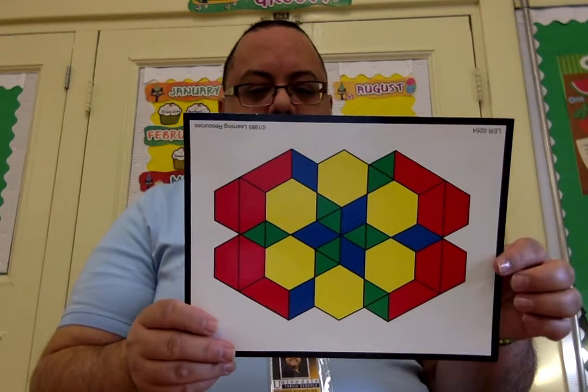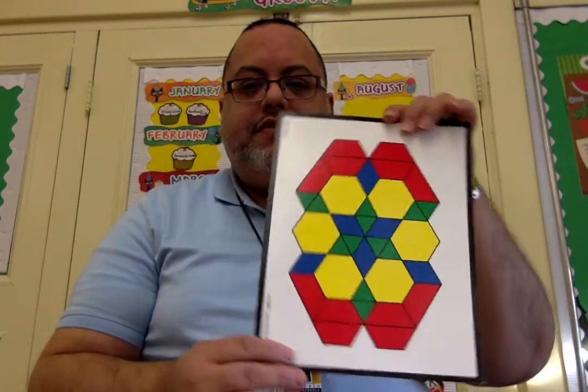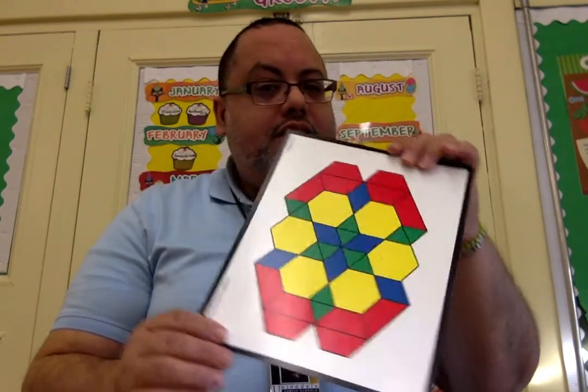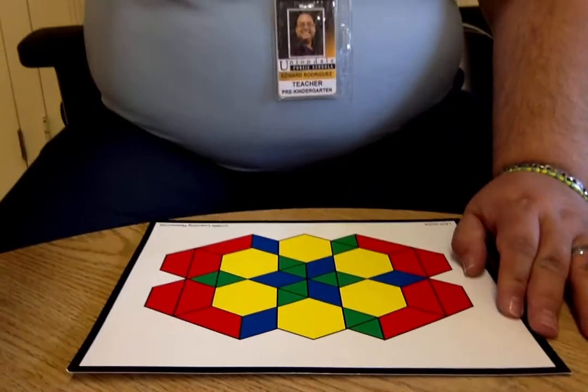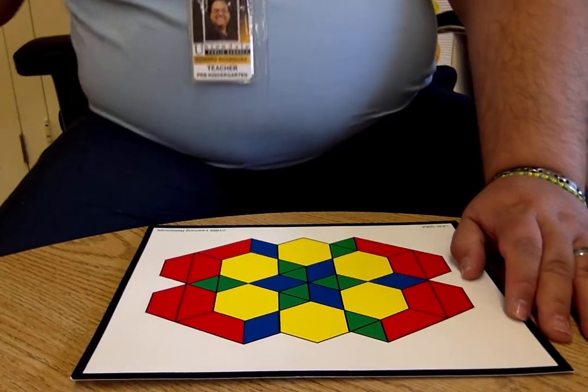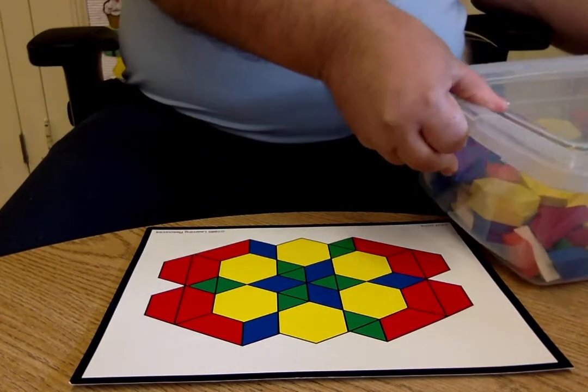But in addition to that, we have something that I call tessellations. And you're going to say, like, what? What is that, Mr. Rodriguez? Okay, let me explain to you. You see these designs? These are designs to cover with the shapes that you have been learning.